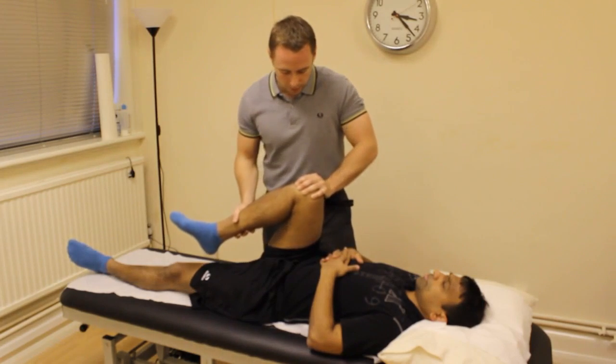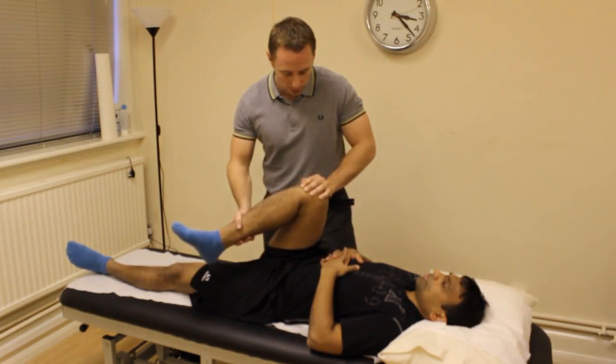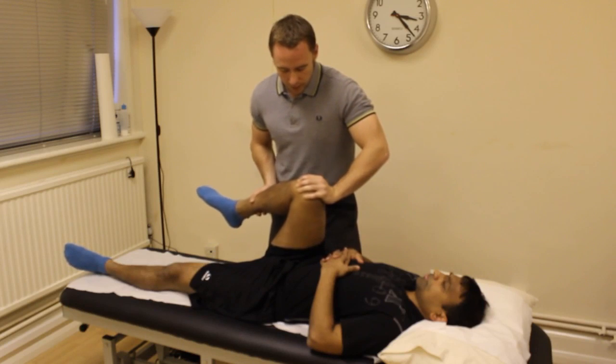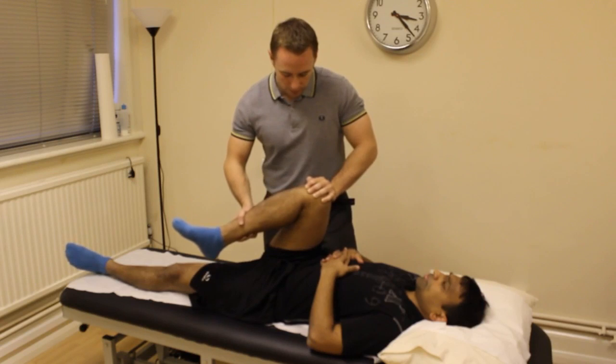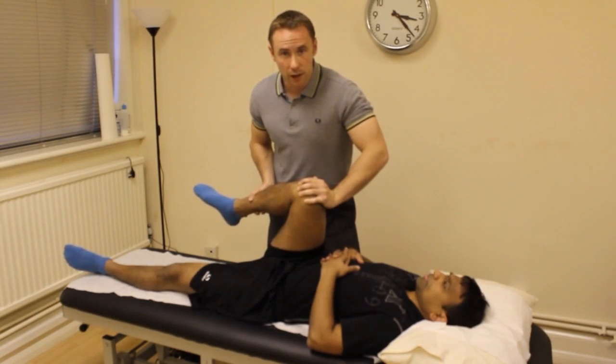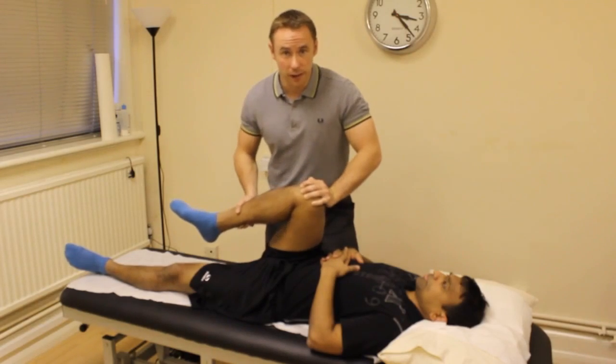and then external rotation whilst I maintain the loading component. I'm going to his available range, and what we're looking for here, same as the other test, clicking or catching associated with his pain is a positive test.